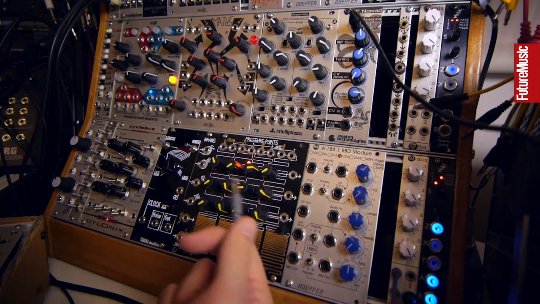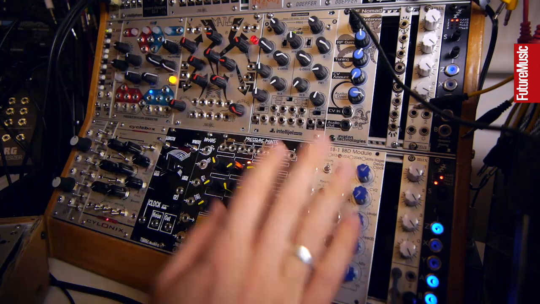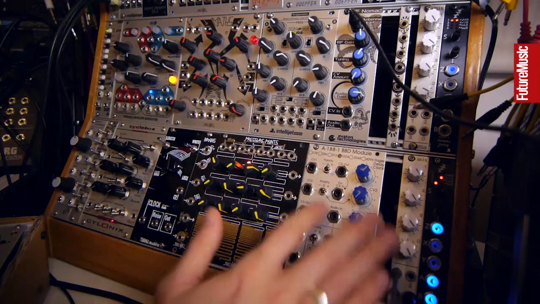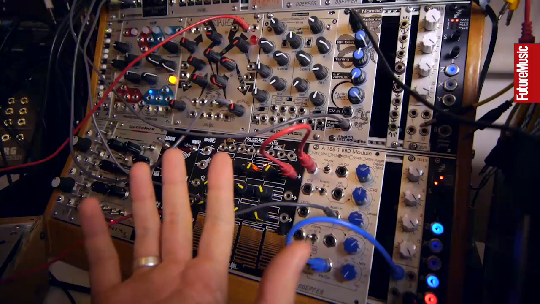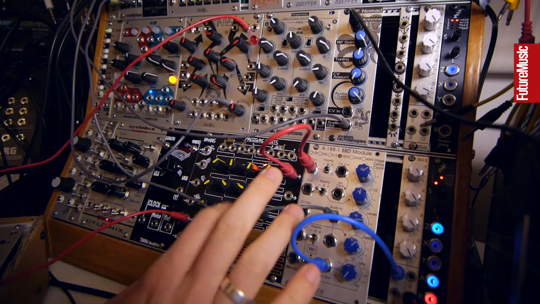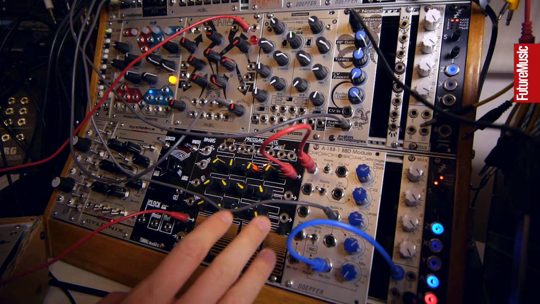So let me set up a patch using the A1881 for Karplus-Strong, and let's see if we can make a delay into an oscillator. Okay, so here's one we just made earlier. This is a very standard and traditional take on Karplus-Strong.